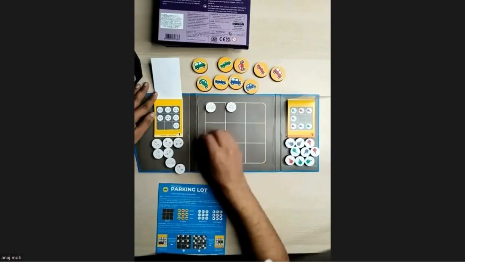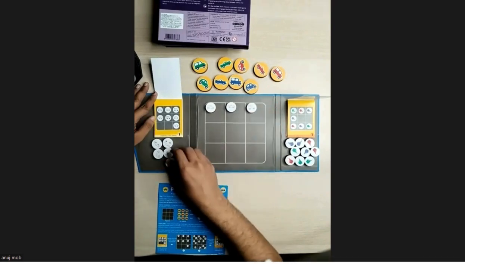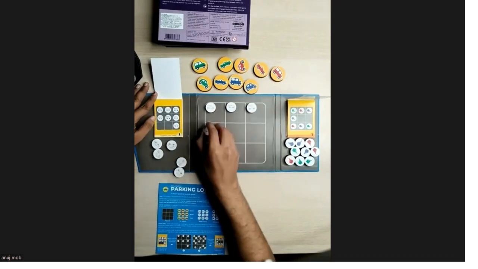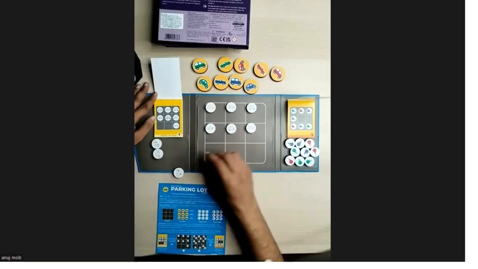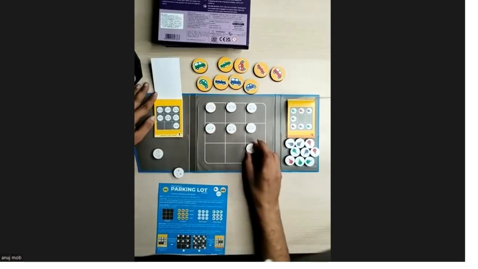A sports car, an SUV in these positions. Then I'm seeing a sports car, an SUV, and a beetle in these positions. And then I'm seeing a sports car at the bottom.